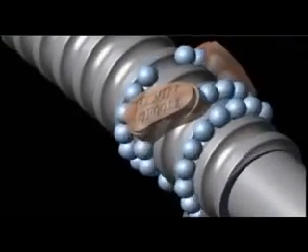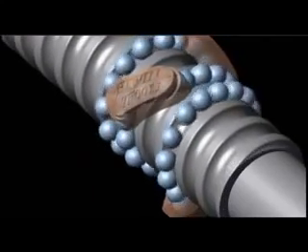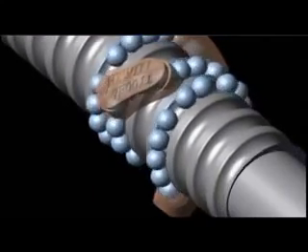The return cap forms a return channel for the bearings and ensures that the movement of the bearings follows a closed circuit.